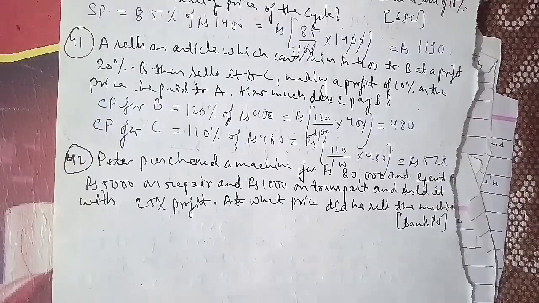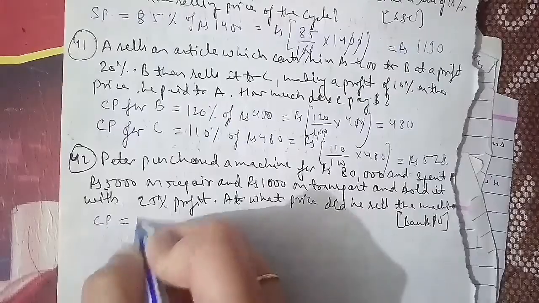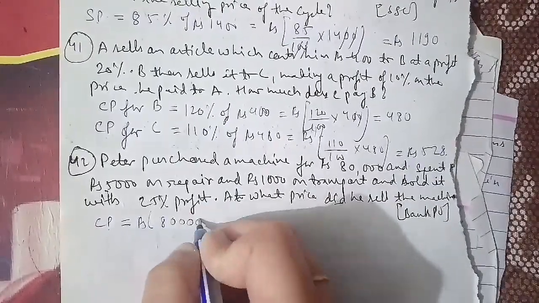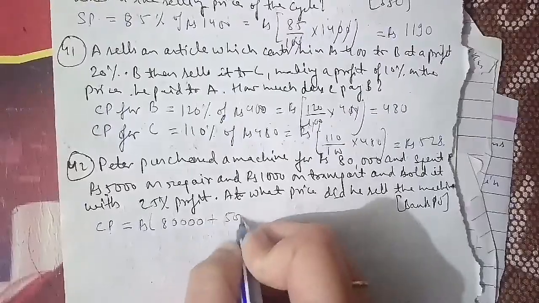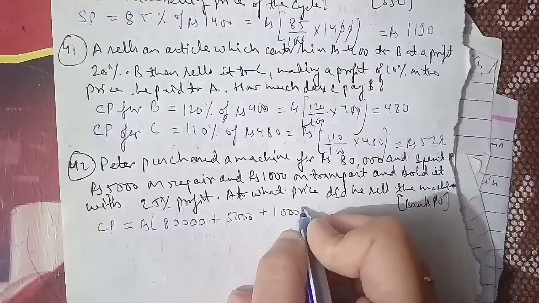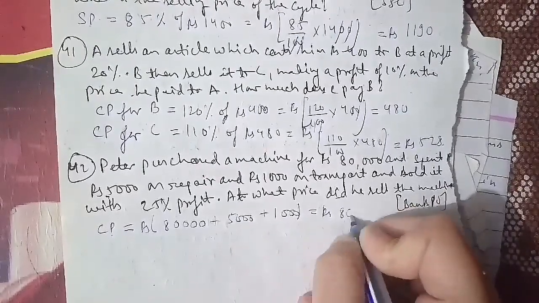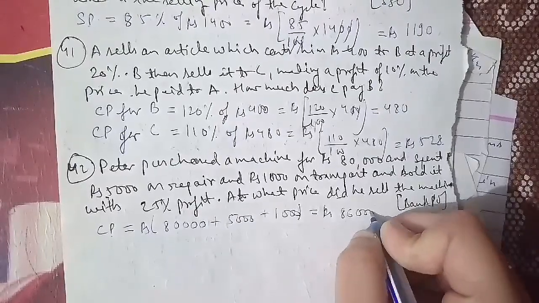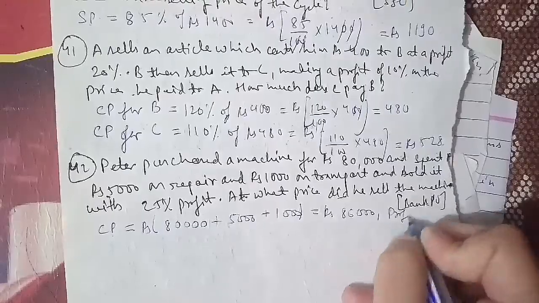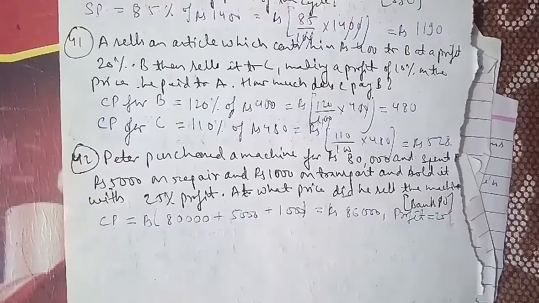CP, the cost price, equals rupees 80,000 plus 5,000 plus 1,000, that equals rupees 86,000, and profit equals 25%, as given here.